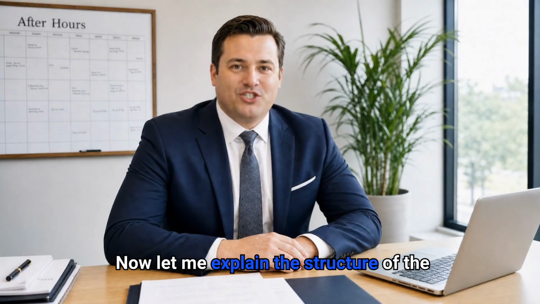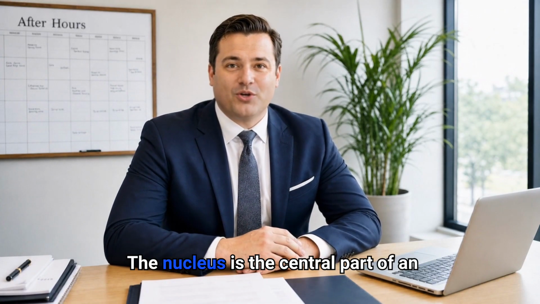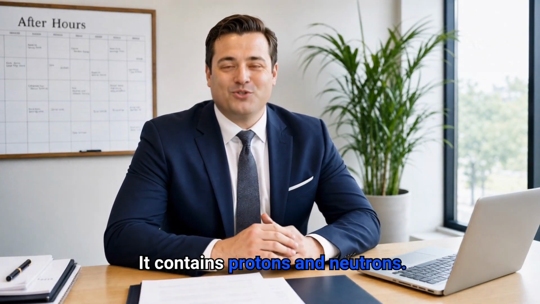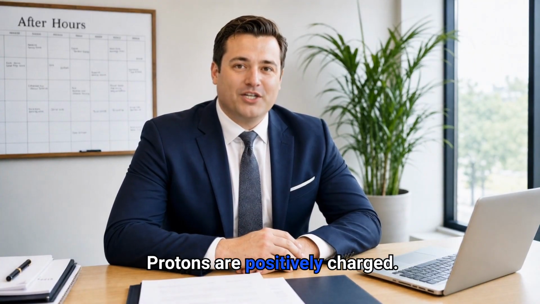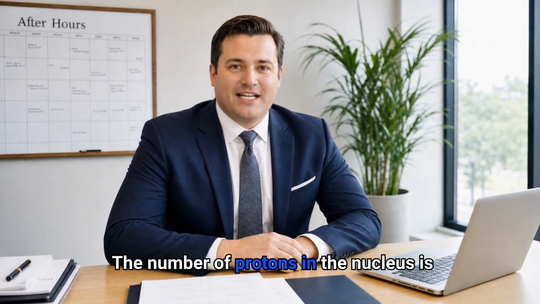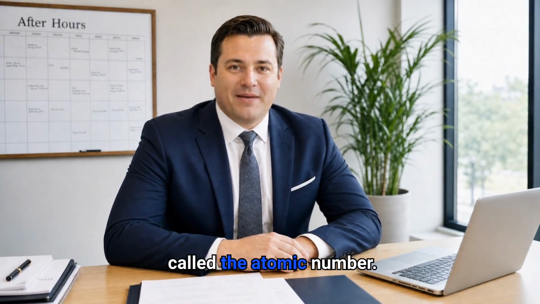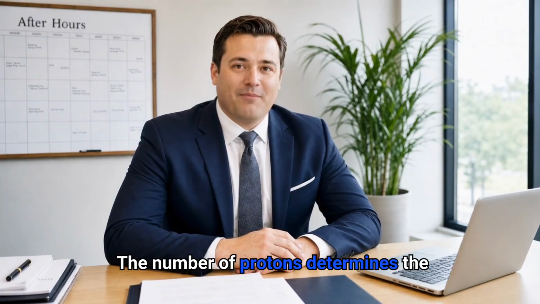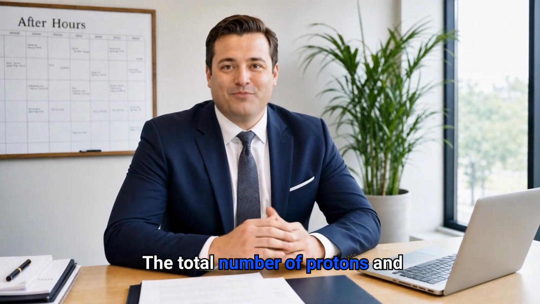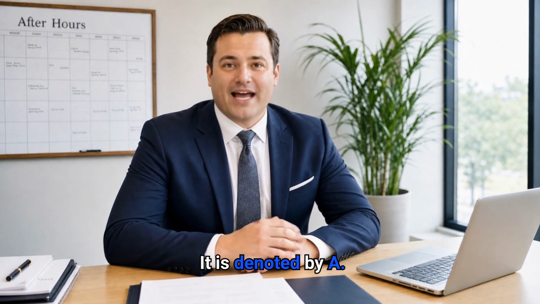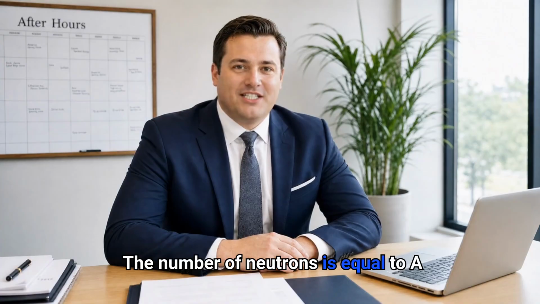Now let me explain the structure of the nucleus. The nucleus is the central part of an atom. It contains protons and neutrons. Protons are positively charged. Neutrons have no charge. The number of protons in the nucleus is called the atomic number. It is denoted by Z. The number of protons determines the element. The total number of protons and neutrons is called the mass number. It is denoted by A. The number of neutrons is equal to A minus Z.